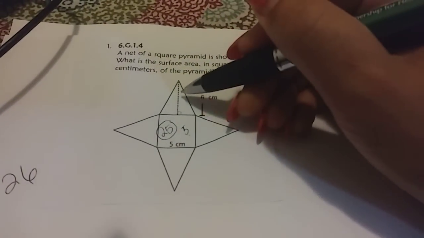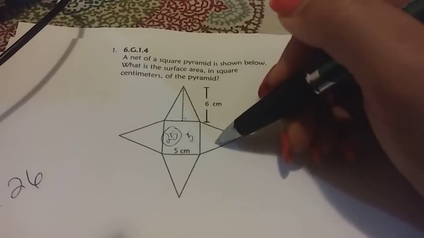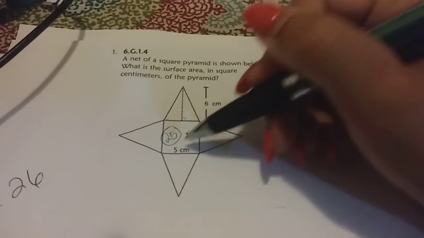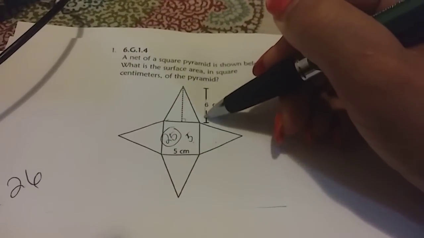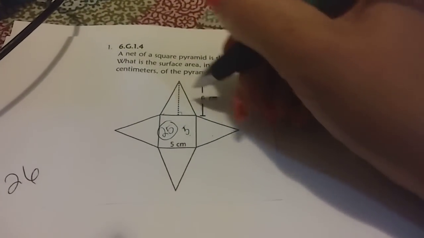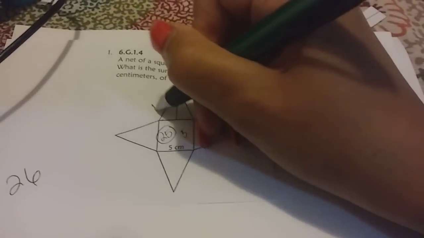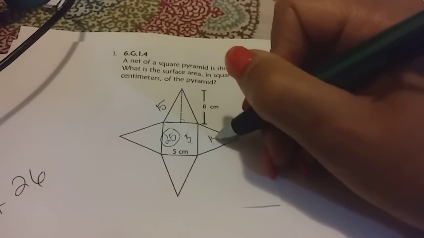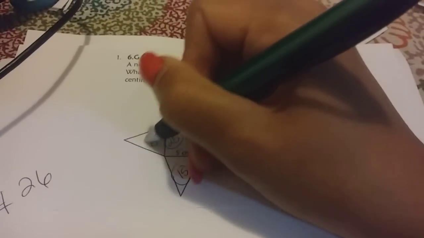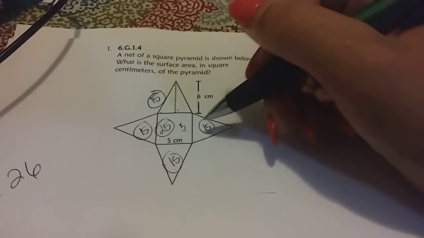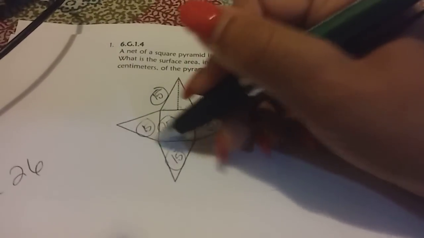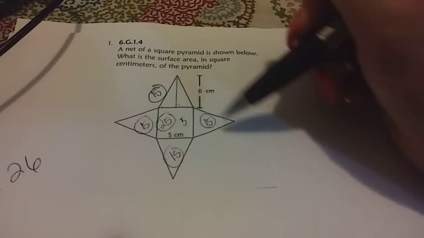Okay, then you're going to work out these triangles. So the base for this triangle is 5 because we got it from down here, and the height is 6. So you're going to do 5 times 6, and you're going to get 30. But you need to divide it by 2. So you're going to get 15, 15, 15, 15. Always circle your final area so that you know what you're going to add up. Then you're going to add these up, and you're going to get an area. So go ahead and work that out.